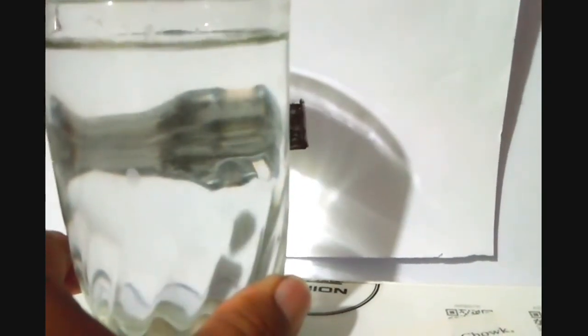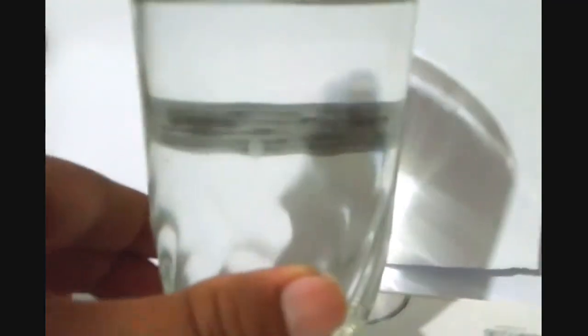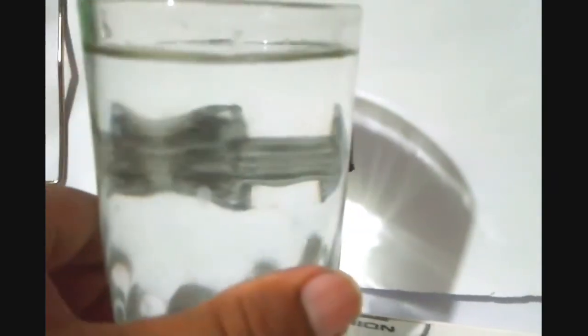So this is an erect image. It will produce an erect image now, as you can see, because this side is same side up and same side down here. So this is the practical example of a convex lens. Now if you bring it back again, it will be inverted again.